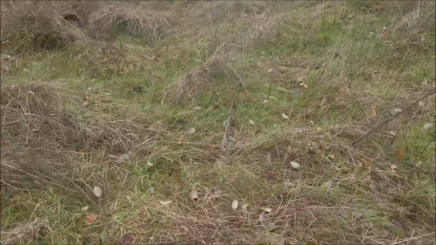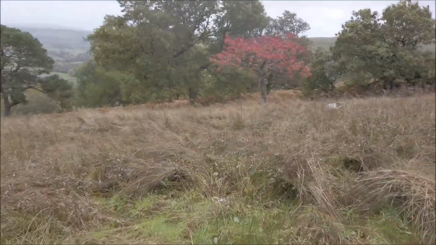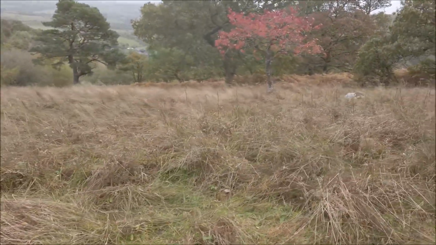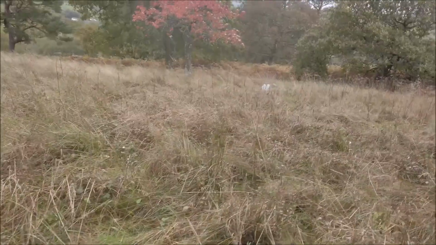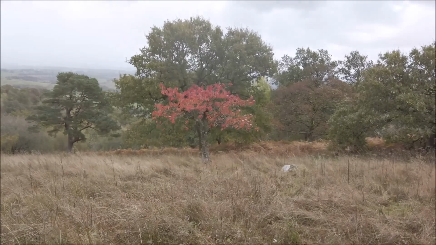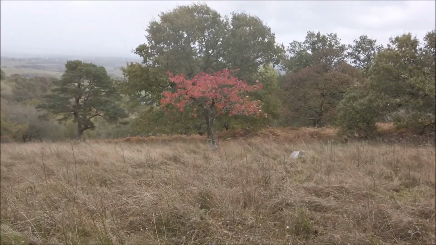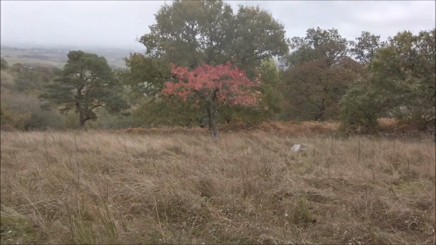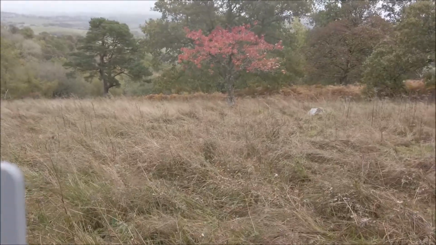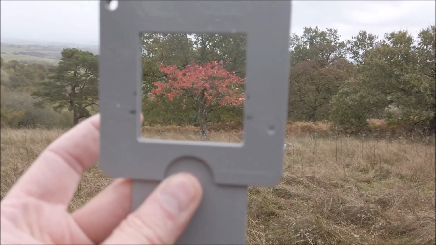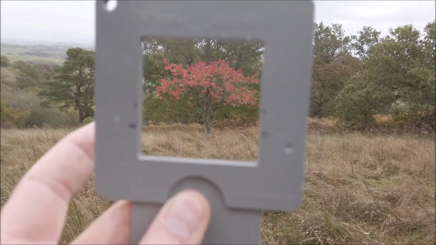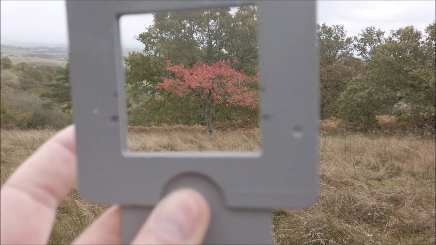So, tell you what then, let's go back up here a little bit where we had that nice big fat tree behind this red one. Sorry for the jiggly camera, but I'm trying to keep it in shot. So, let's try it with a square. Again, I think I'm going to have to be a little bit creative with height.